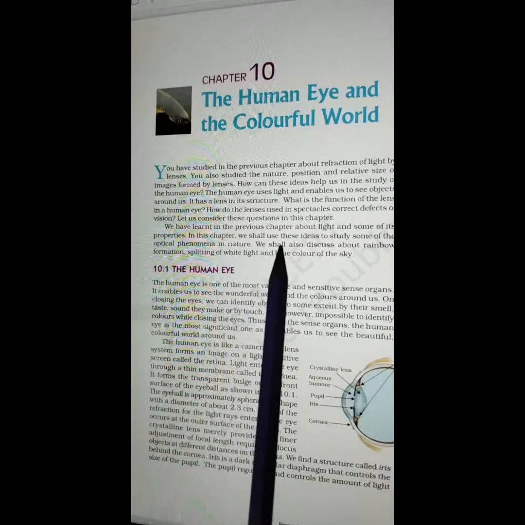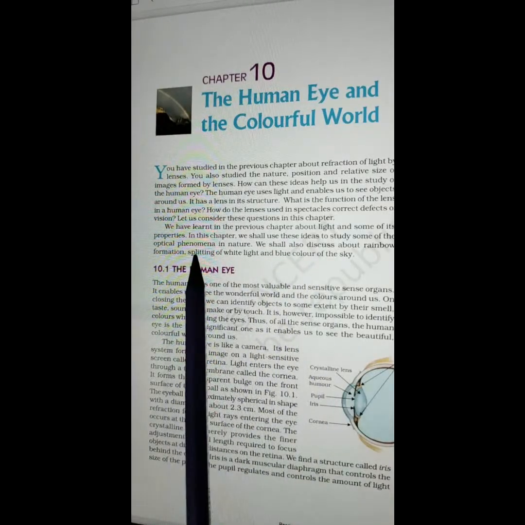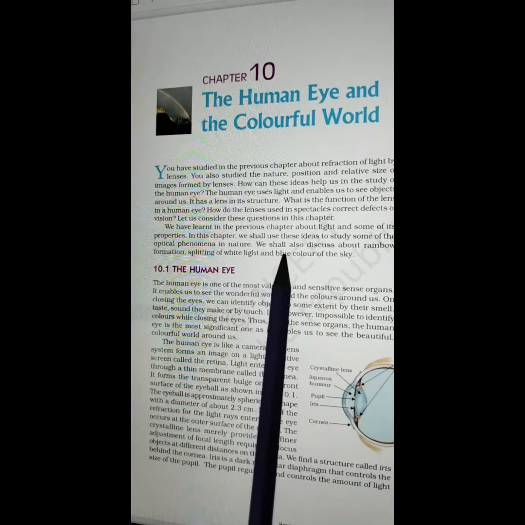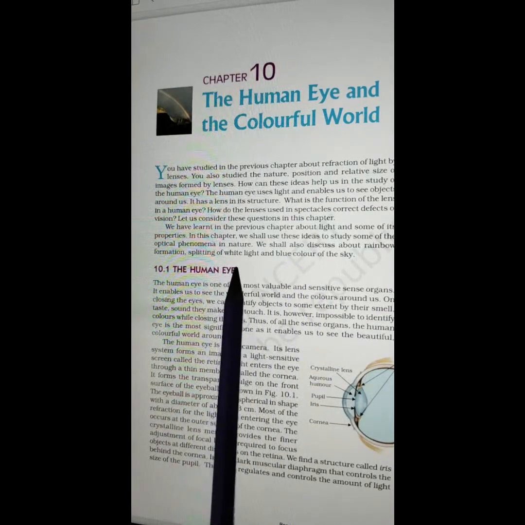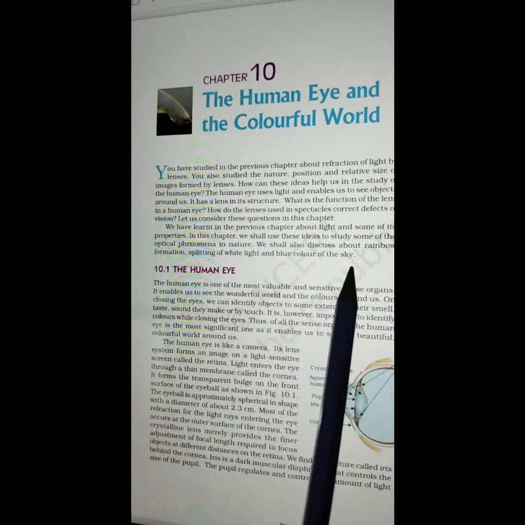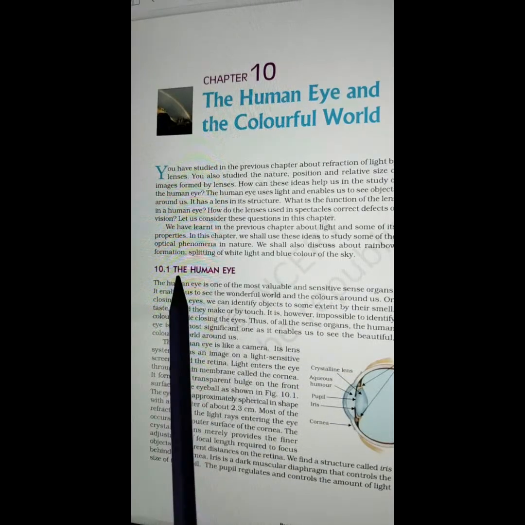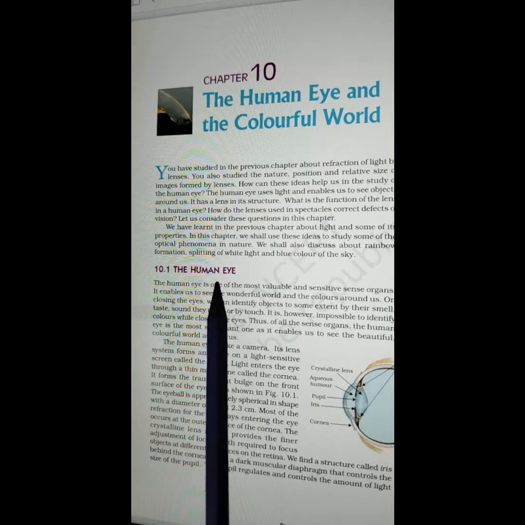We have learned in the previous chapter about light and some of its properties. In this chapter, we shall use these ideas to study some of the optical phenomena in nature. We shall also discuss rainbow formation, splitting of white light, and the blue color of the sky.